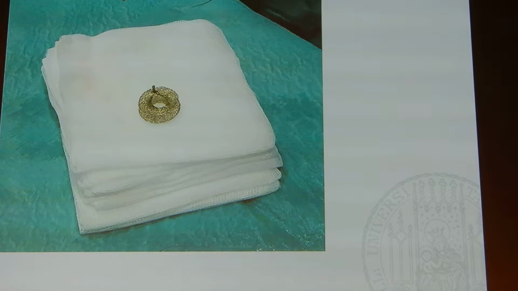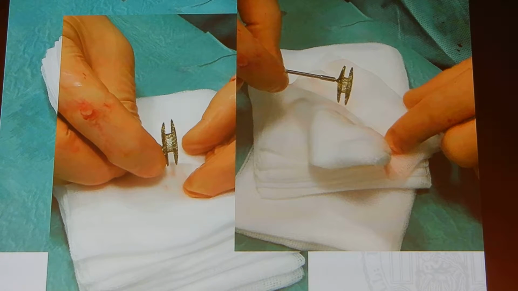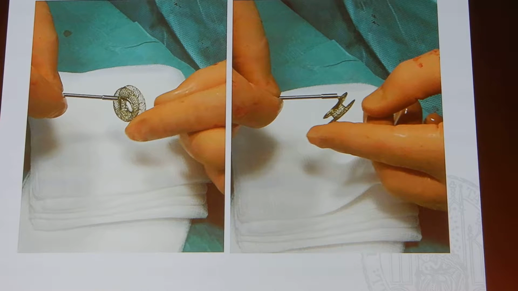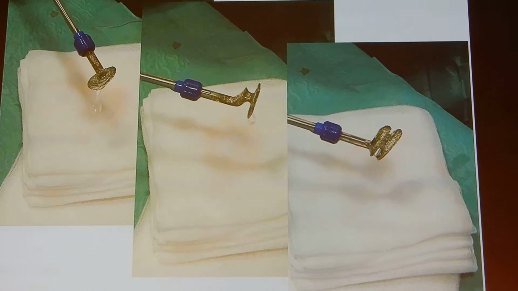I would like now to show a little bit of the procedural aspects of the device. So this is the device on the table. Obviously, you can see here the 2 discs and the waist or the fenestration in the middle. And the device is very easily mobile, so offering no obstruction to any kind of position in the heart while being handled.